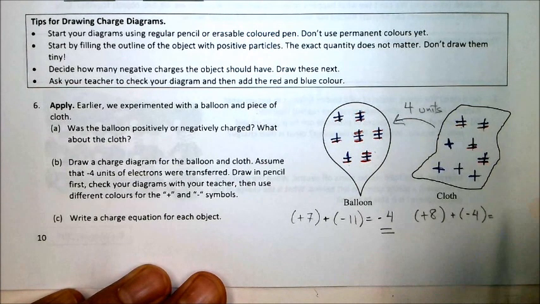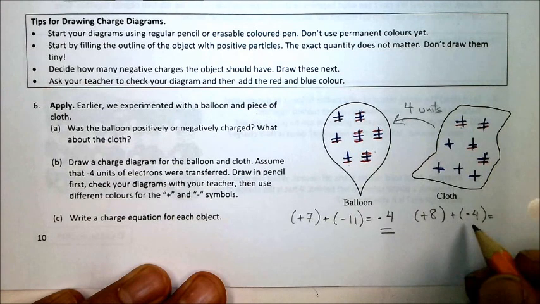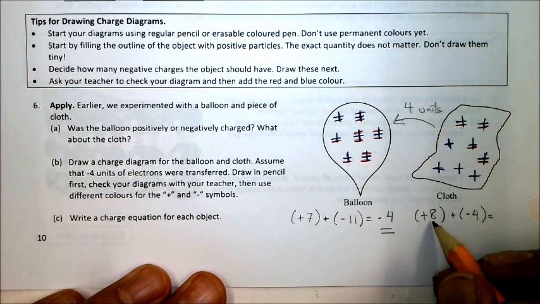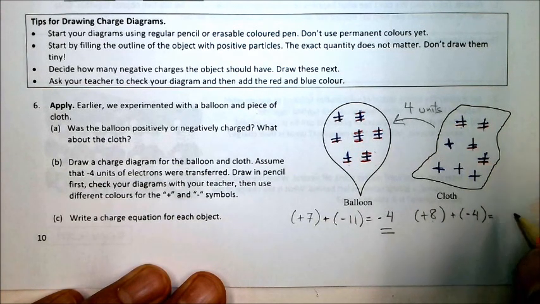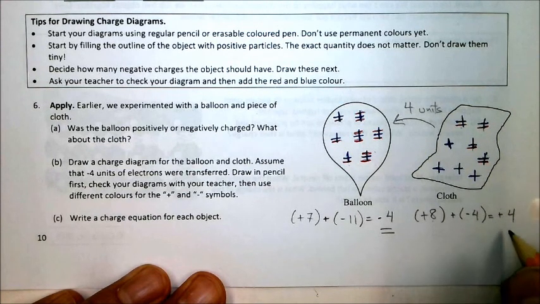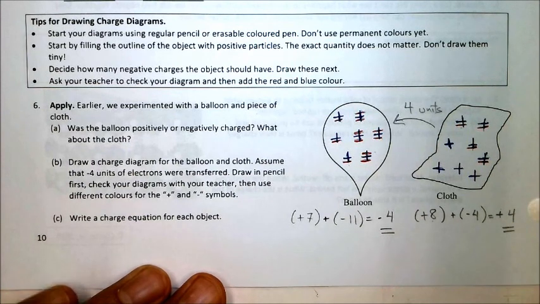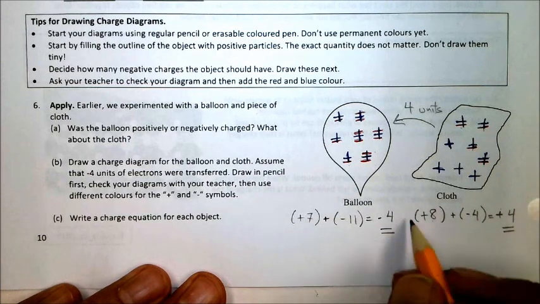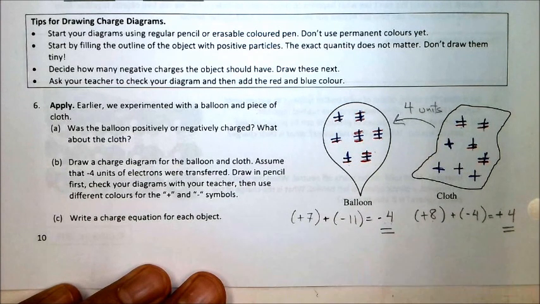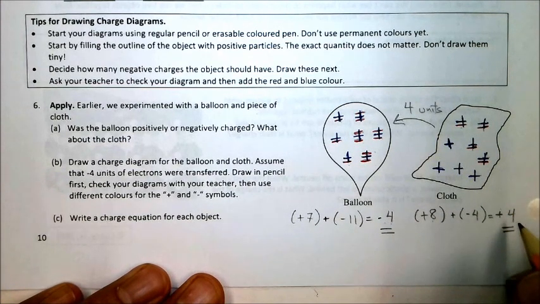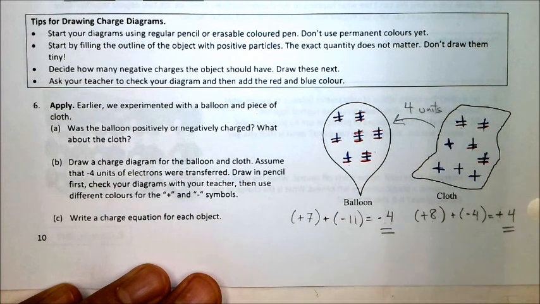And now we add things up. So 8 plus negative 4, that's the same as 8 minus 4. That gives us a result of positive 4. And I like to write in the plus sign here, again to remind myself. So the balloon ends up with a net charge of negative 4. The cloth ends up with a net charge of positive 4.